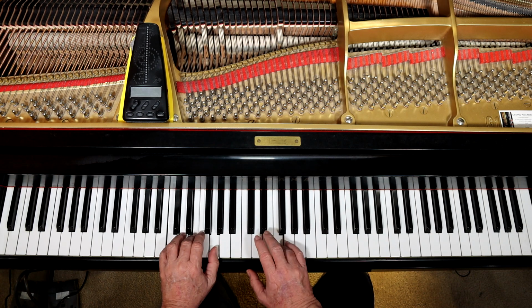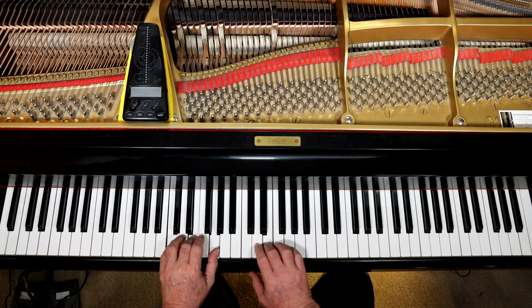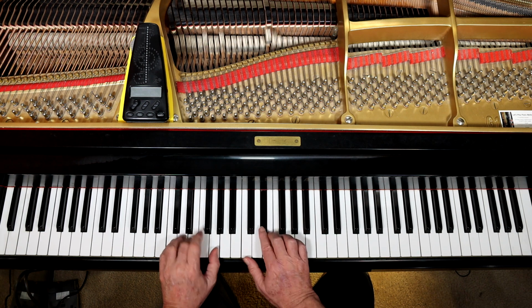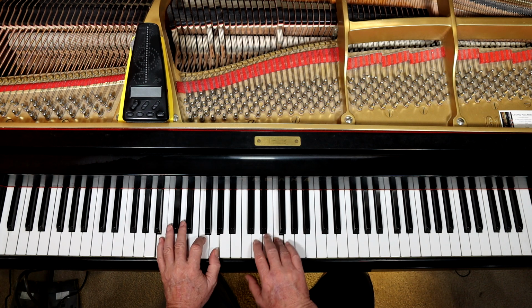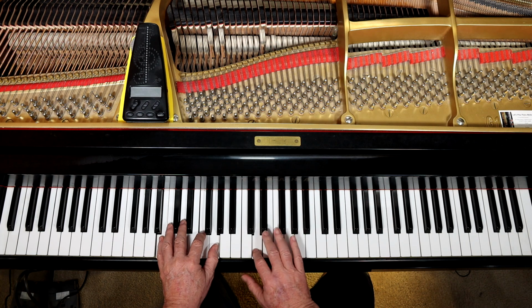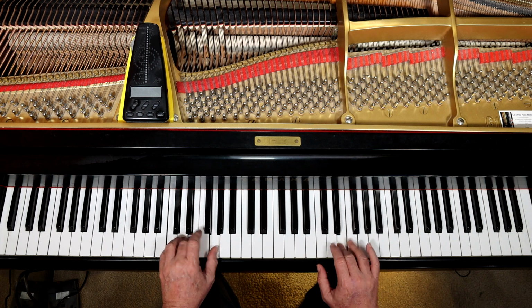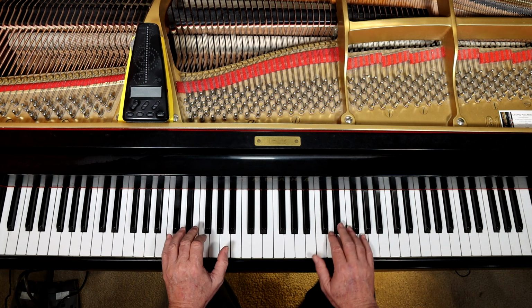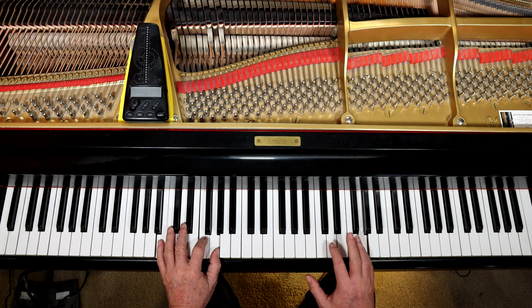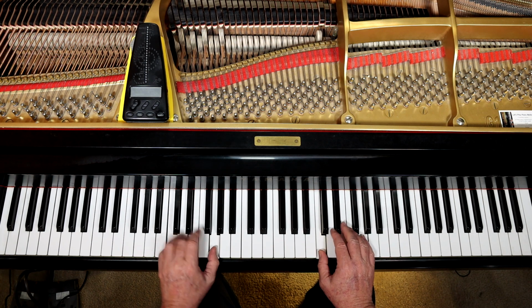So I'm going to 1 and 2 and 3. It's not fast or slow, it's just kind of in the middle.